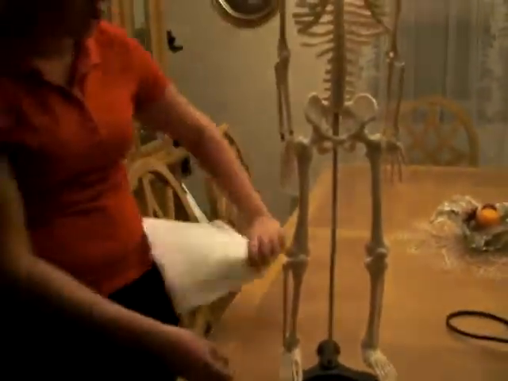The calcaneal tuberosity is right here. Wait, I didn't get that. Need that. Calcaneal tuberosity. There. The tibial tuberosity, look at this portion right here on each of your tibias.